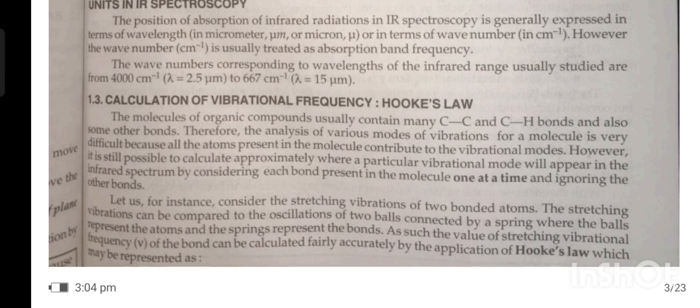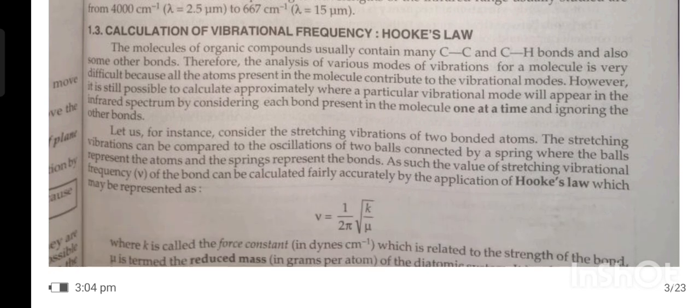However, it is still possible to calculate approximately at which position a particular vibration mode will appear in the infrared spectrum by considering each bond present in a molecule one at a time and ignoring the other bonds. Let us, for instance, consider the stretching vibration of two bonded atoms. The stretching vibration can be compared to the oscillation of two balls connected by a spring, where the balls represent the atoms and the spring represents the bond.